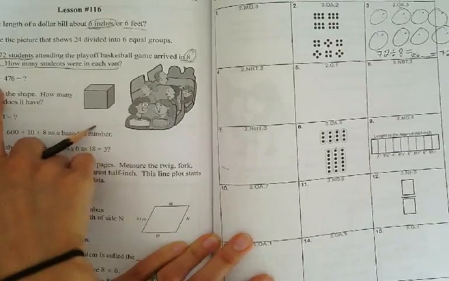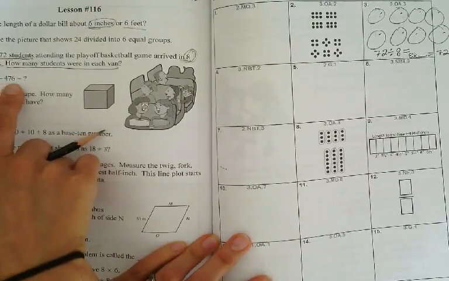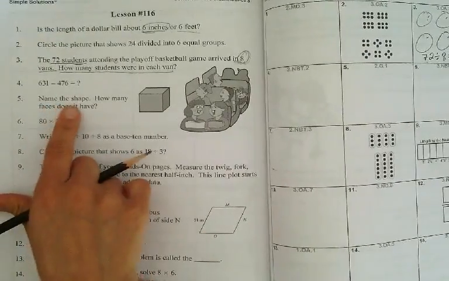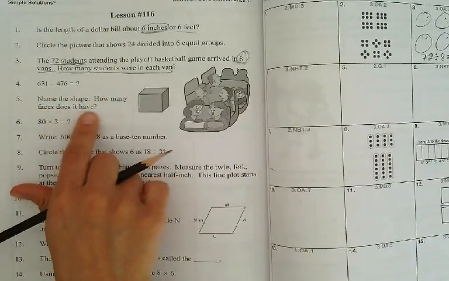Number 4. 631 take away 476. Number 5. Name the shape. How many faces does it have?